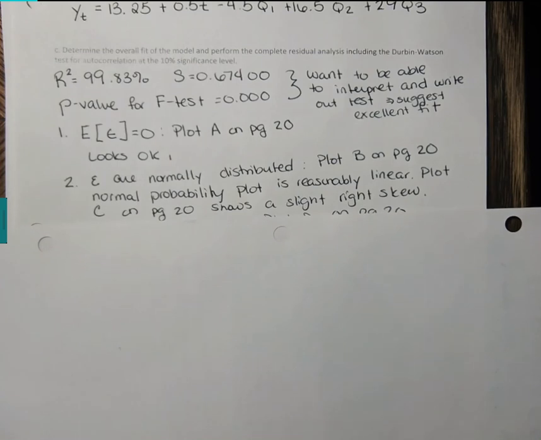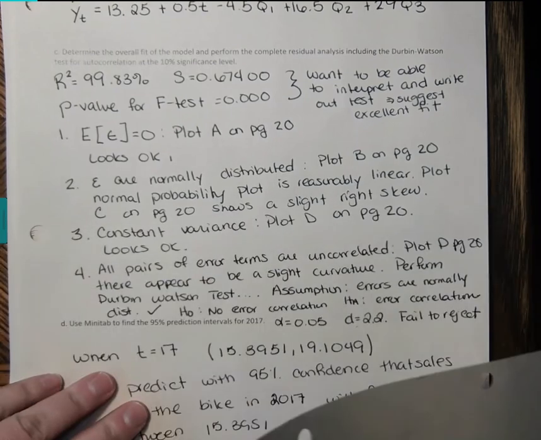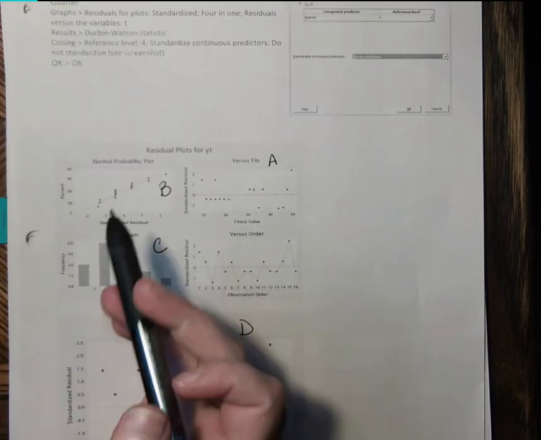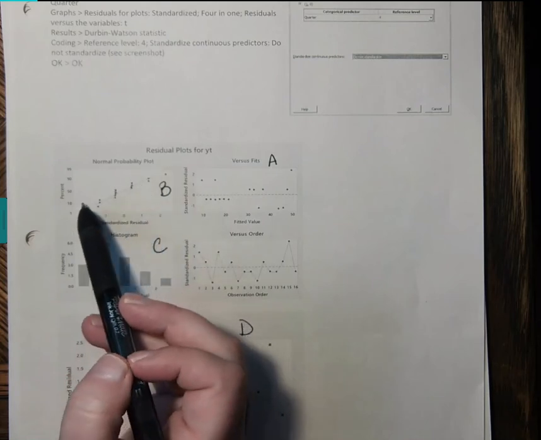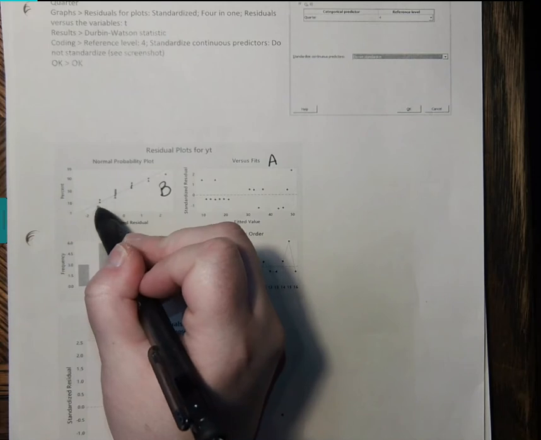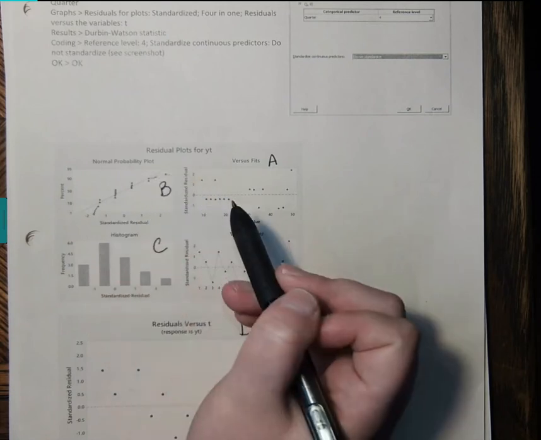All right, for the second one, we're going to look and see if the errors are normally distributed. To do this, we're going to look at plot B on page 20. The one that I have labeled on plot B is this one. This is our normal probability plot. It doesn't look terrible. You will notice it dips down right here and right here.